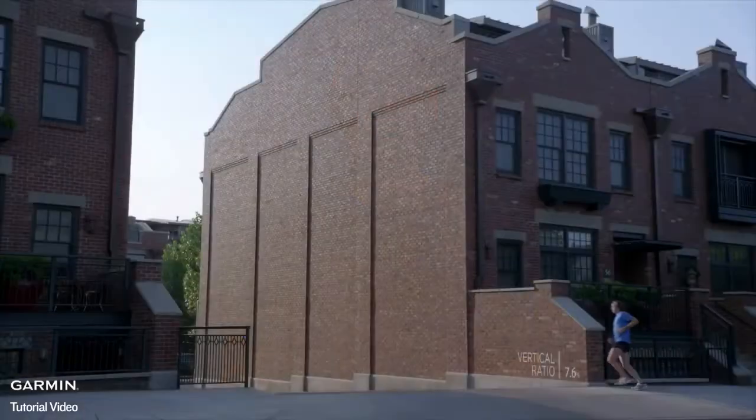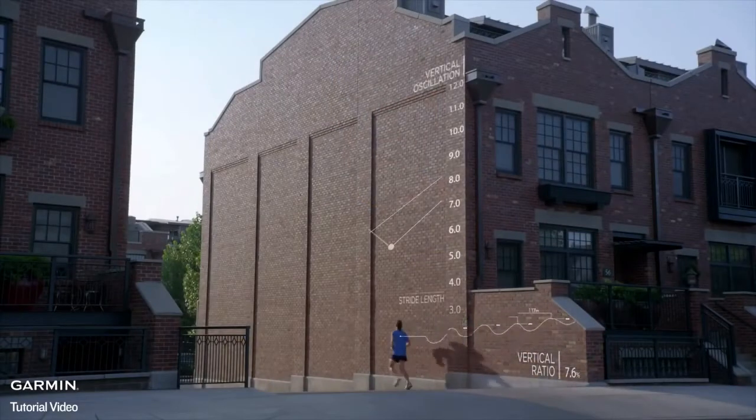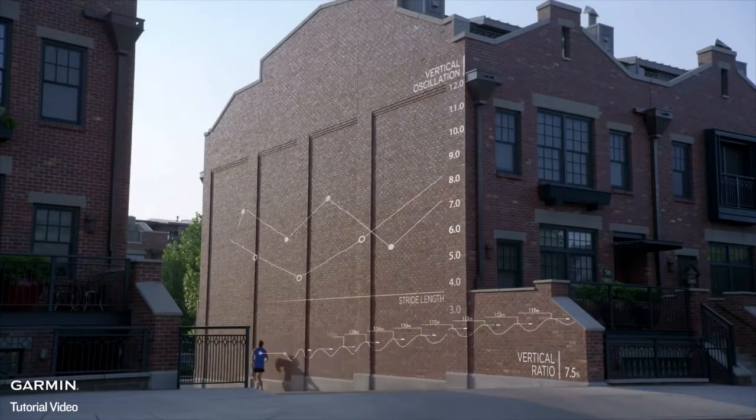Next is vertical ratio, a metric that reflects running efficiency, or how well you propel yourself forward. By the numbers, vertical ratio is your vertical oscillation, or amount of bounce, divided by stride length, expressed as a percent. It is a cost-benefit ratio for running.